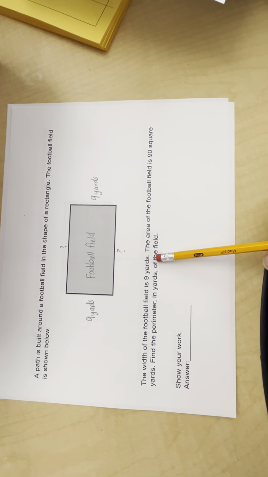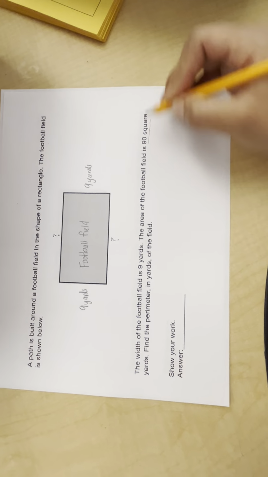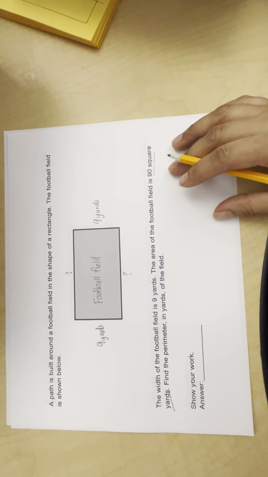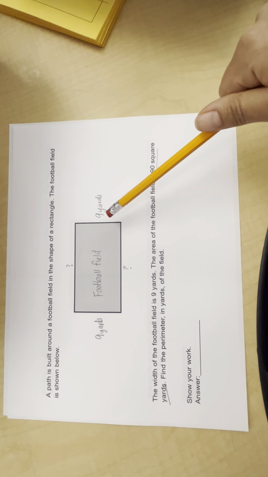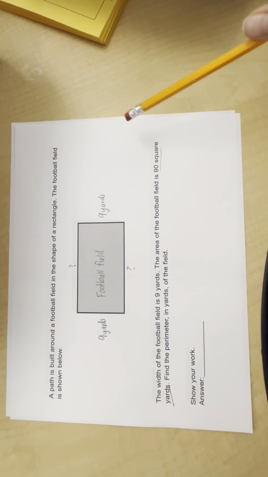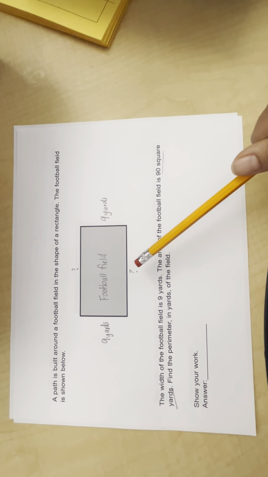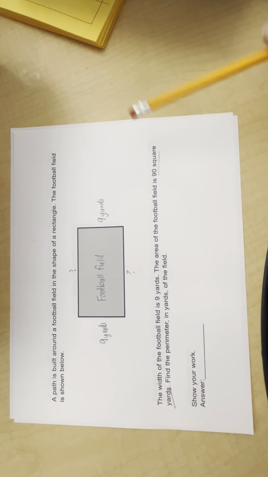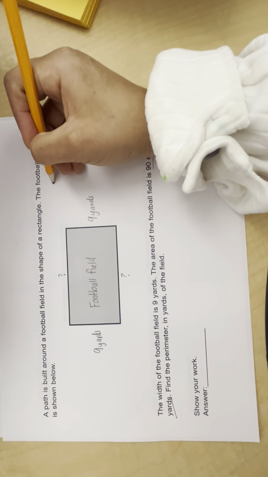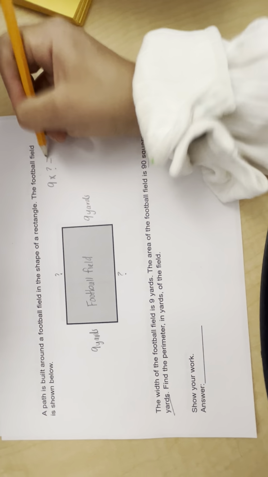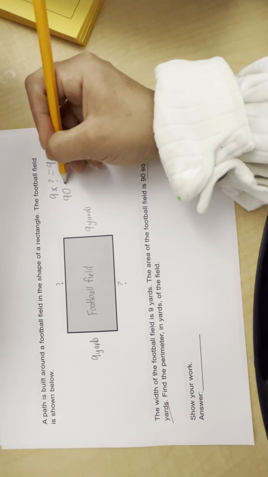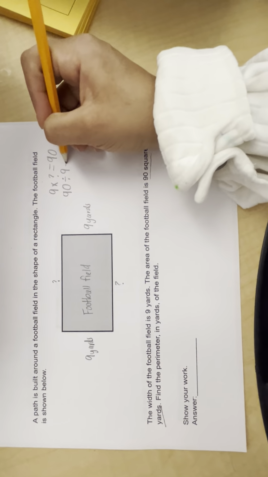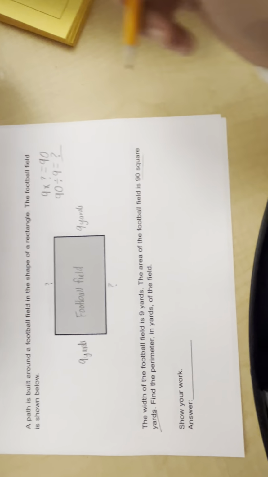We know the width is 9 yards. We know the area is 90 square yards. Okay, well, we know that when we're given the area, we can divide by a side length to find the other side length. We know this because multiplying the side lengths gets us the area. So this can be thought of as 9 times question mark equals 90. We don't know the missing side length, but we do know that 90 divided by 9 is going to get it for us. It's going to equal our question mark.